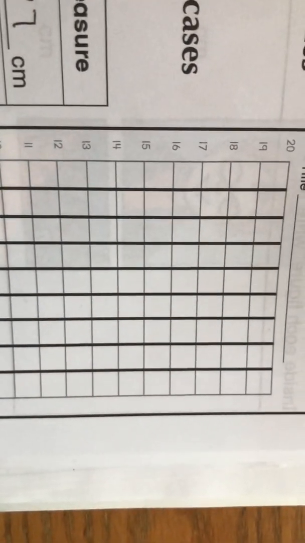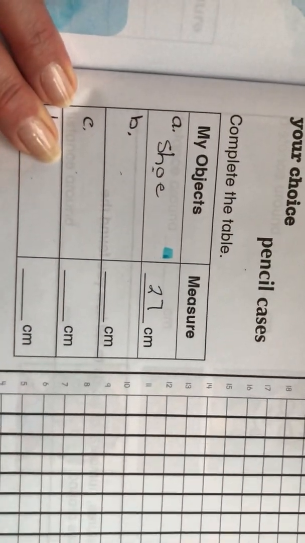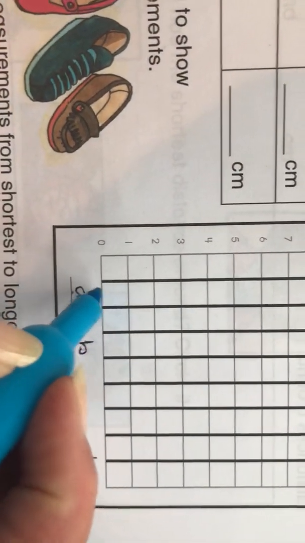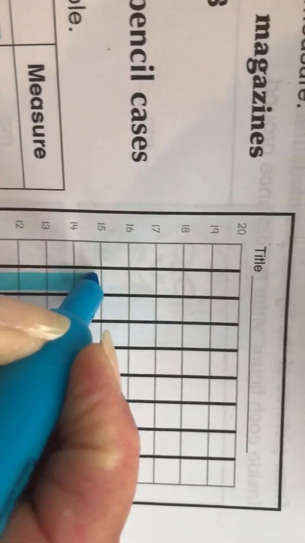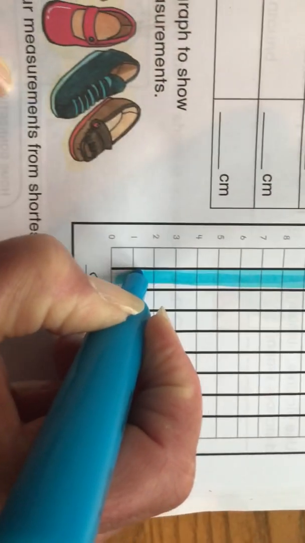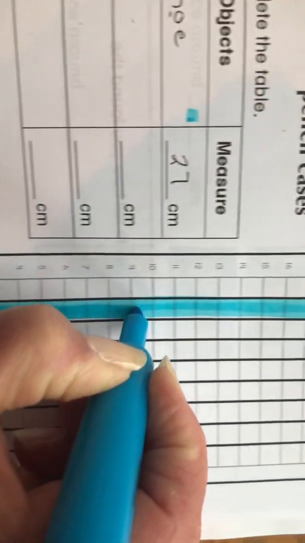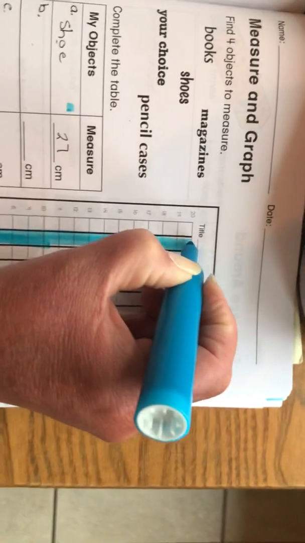So what I'm going to do now is I'm going to choose blue for my color for the shoe. And when I color my graph, I start at the bottom and go up. Remember how we always start at the bottom? And you're going to choose a different color for each letter. I'm going to fill that in all the way down, so that's A. And then of course, because mine was 27, I would have to go further up. But maybe I'll just pretend it was 20 for now.